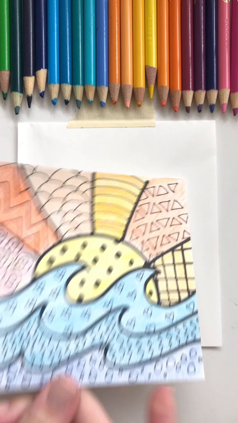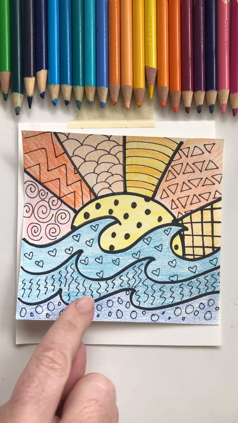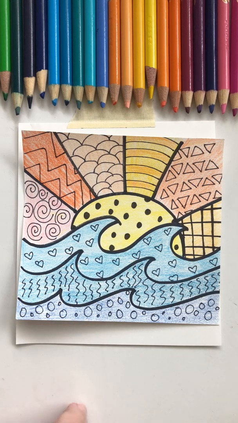Okay, so before we start drawing, I want to show you a couple samples of things that you might want to make today. Here is a beach picture with the waves and the sun. And you can see that each section has a different pattern in it.